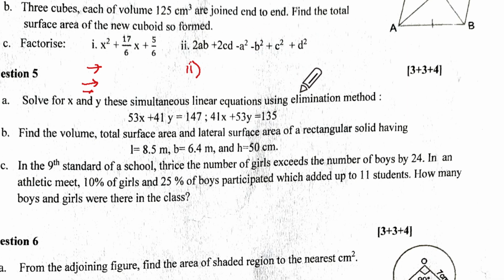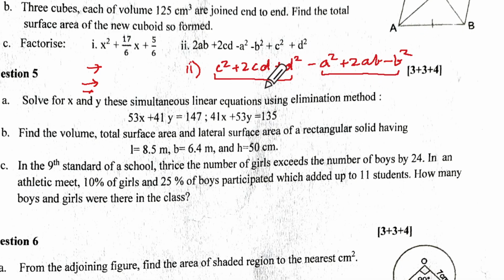Is this doable? Yes, ma'am. I can see c square plus 2cd plus d square and minus a square plus 2ab minus b square. Did you see the two squares here? What will this become, tell me? C plus d whole square, and minus into bracket it will be a squared minus 2ab.